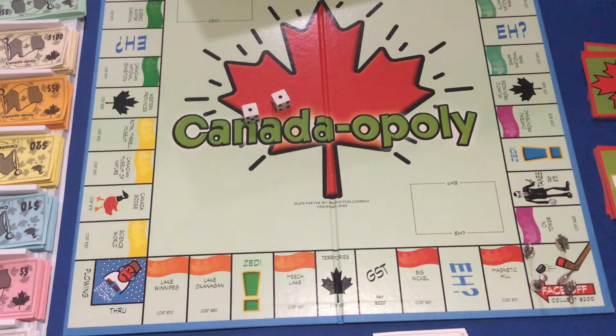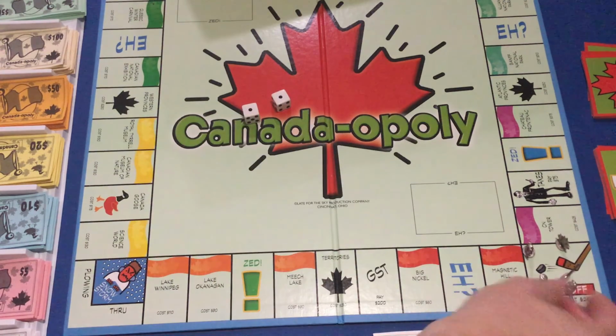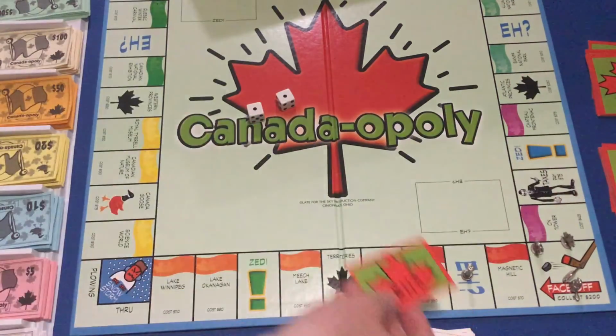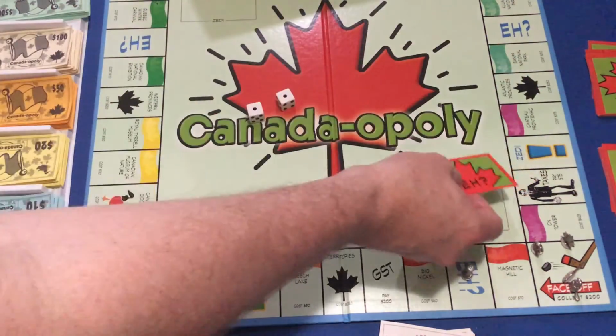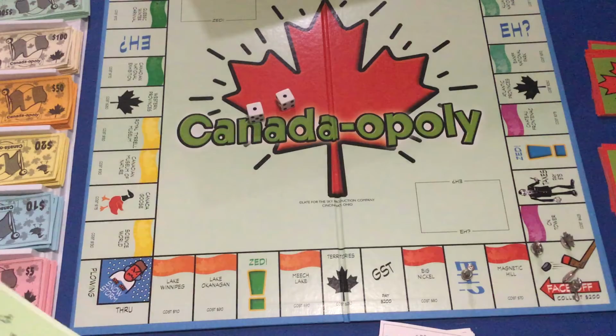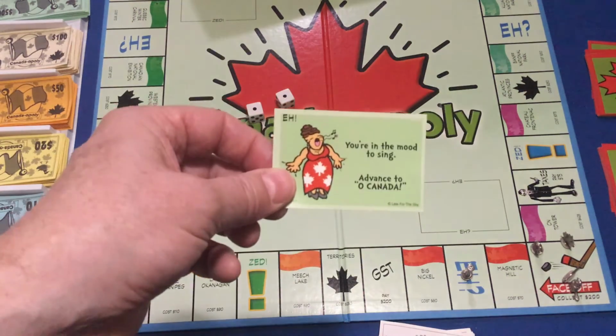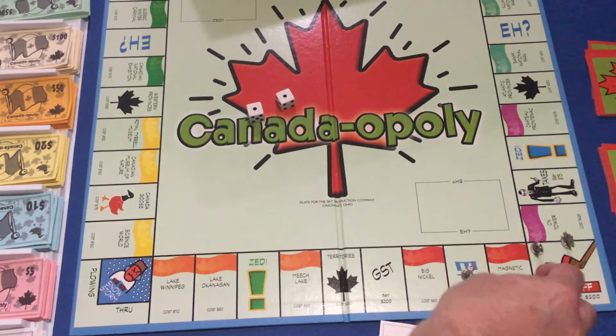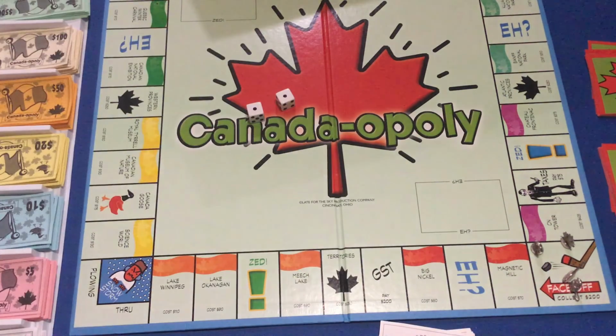I mean, you're supposed to roll off to see who's going to go first. So Skylon rolls a 2. So they go to the A, and they take one of the A cards. So they have the A and Z. Okay, it's from A to Z. So you're in the mood to sing: Advance to O Canada. That means this player goes all the way around here to the O Canada space.